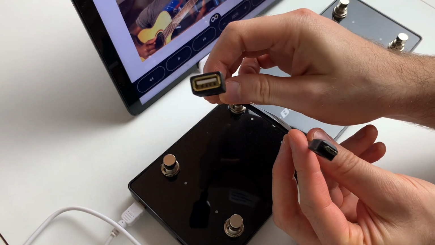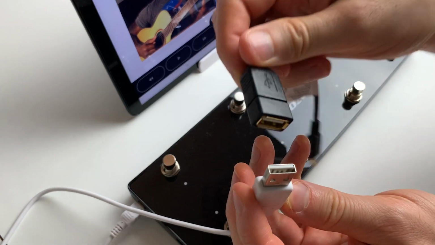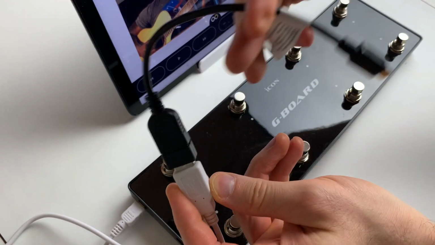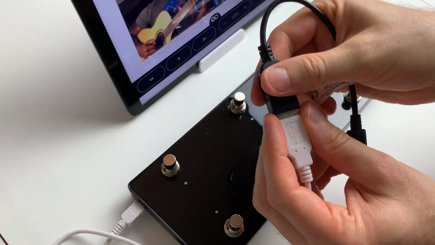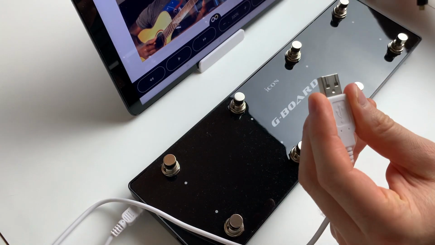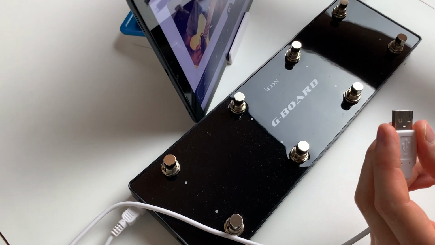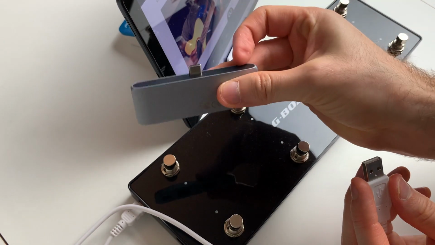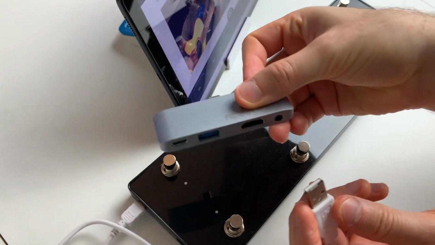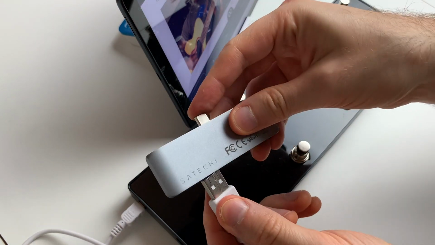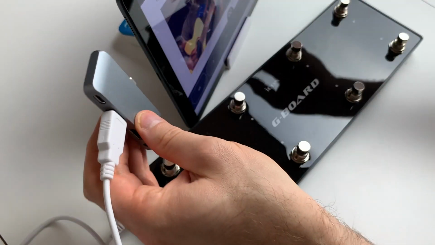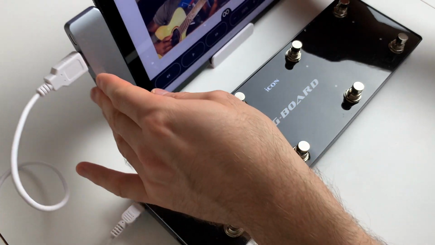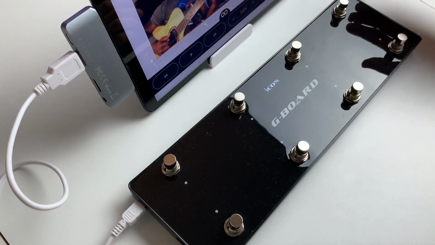So this here is from USB-A to micro USB, or here in my case, this tablet has USB-C, so I have to use a USB-C to USB-A adapter. So we just plug it in the adapter and then plug the adapter into the tablet.